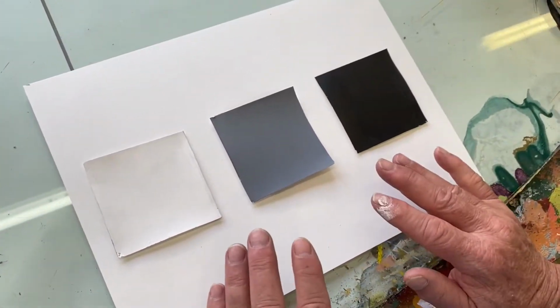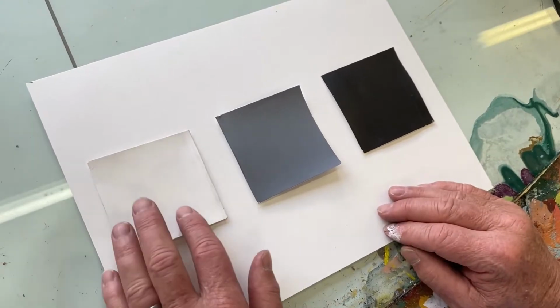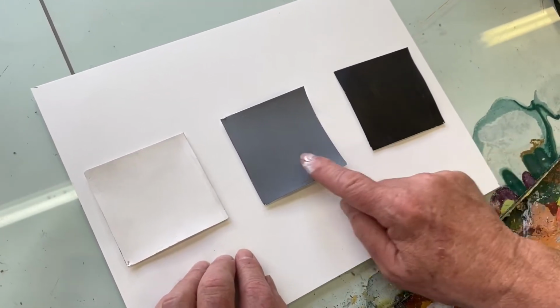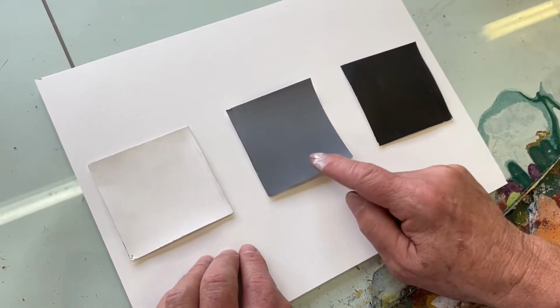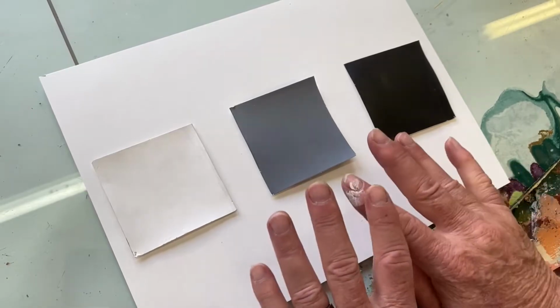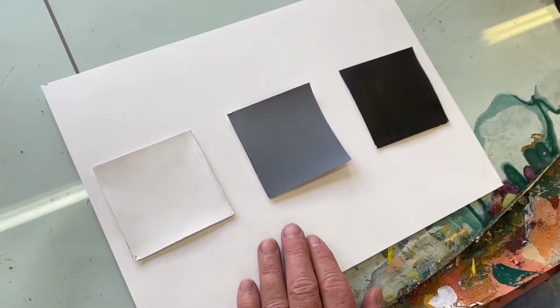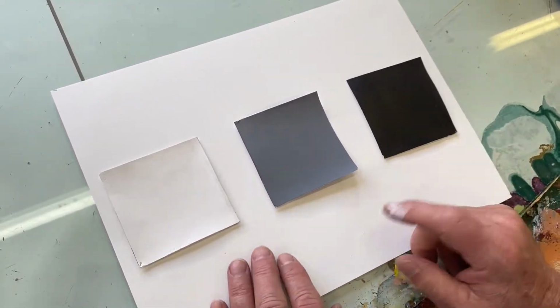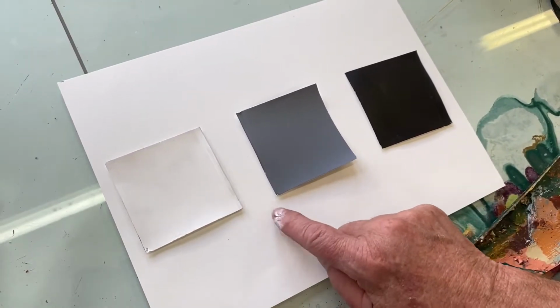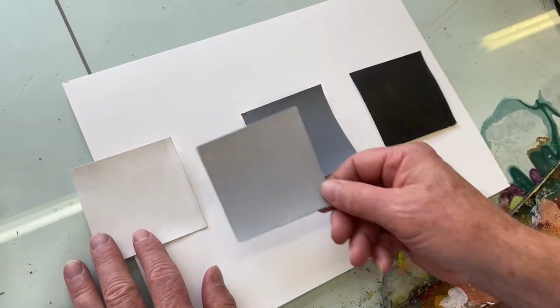The most basic way to think about value is a spectrum from white to black with just 3 values: the lightest light, the darkest dark, and what's known as the halftone. This is a gray that sits right between these two. So this is the simplest way of thinking about value: light, medium, dark, period. Very simple.